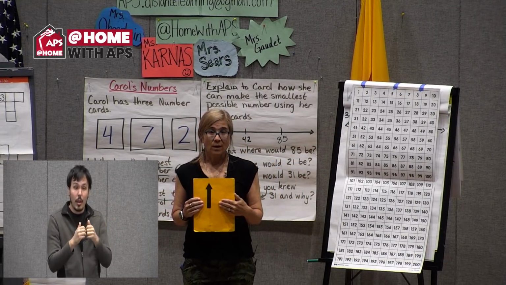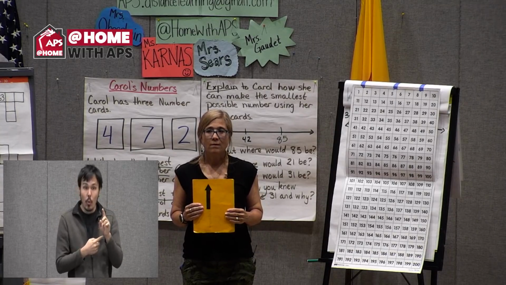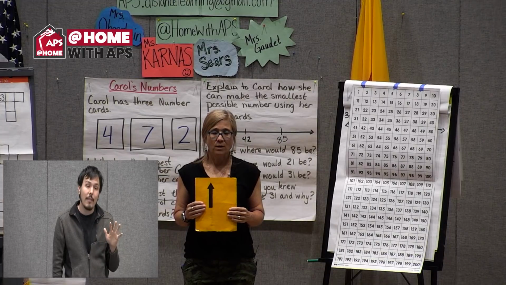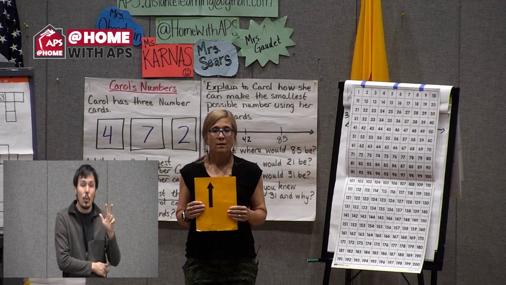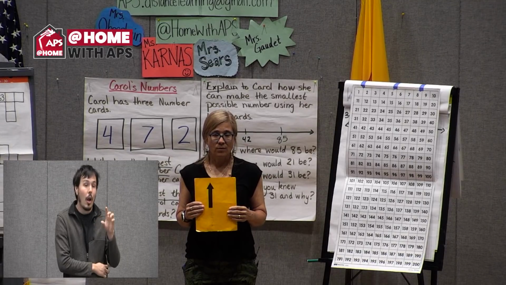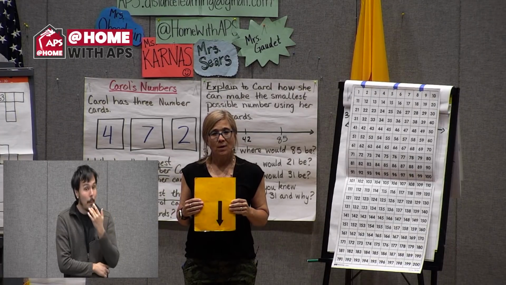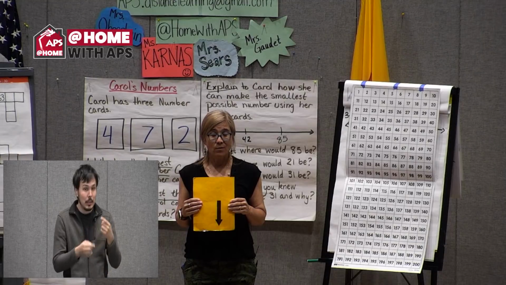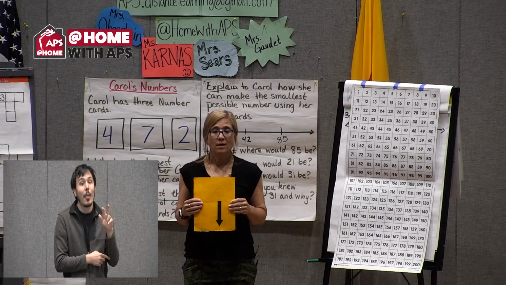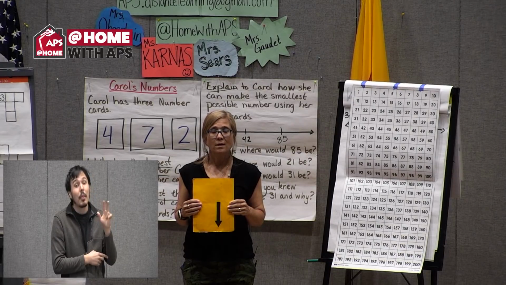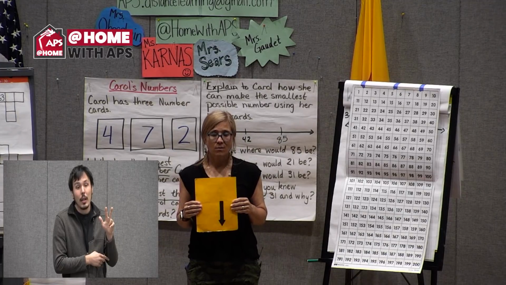So 33, and we're counting by tens forward because the arrow is going up. 33, 43, 53, 63, 73, 83, 93, 103, 113. Oh, I switched it around. We're going to go backwards. We were at 113. So 103, 93, 83, 73, 63, 53, 43, 33.